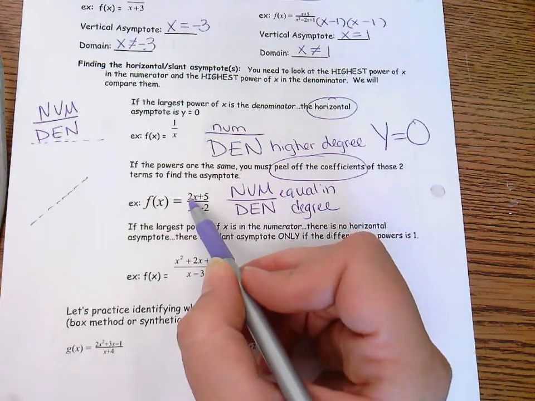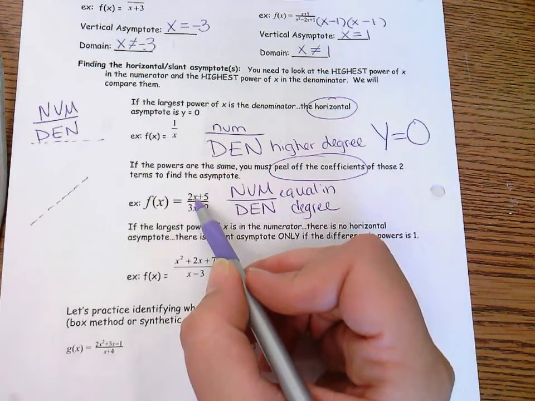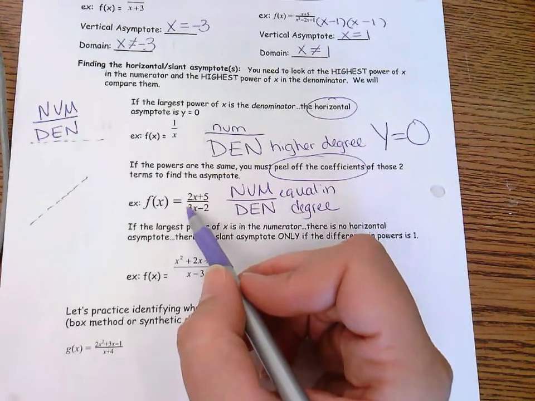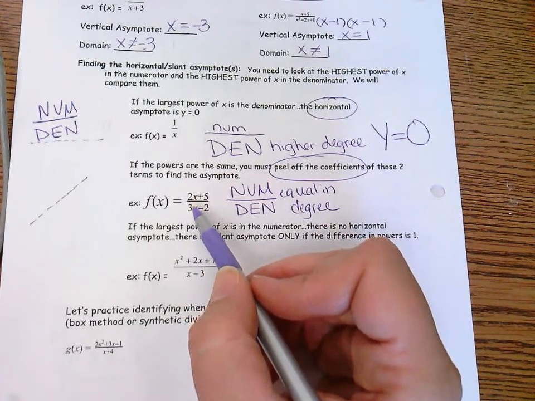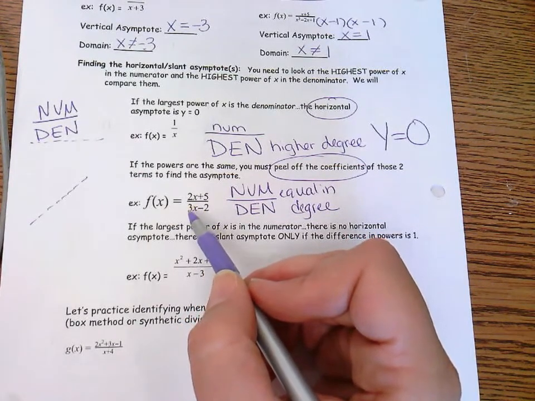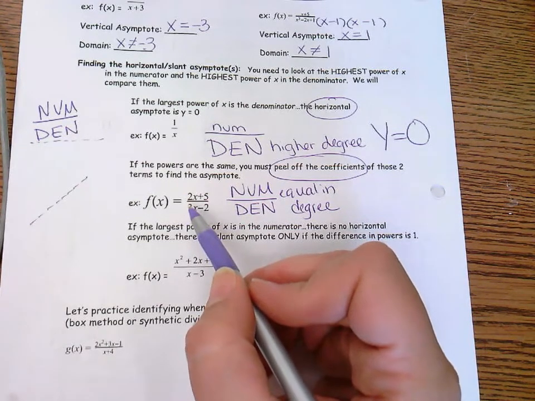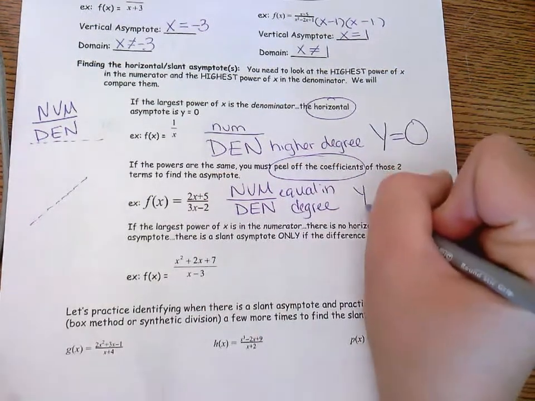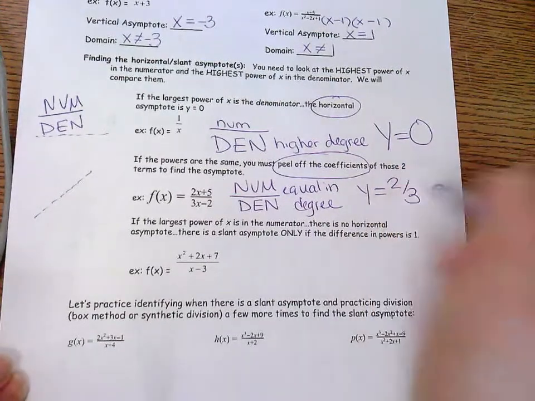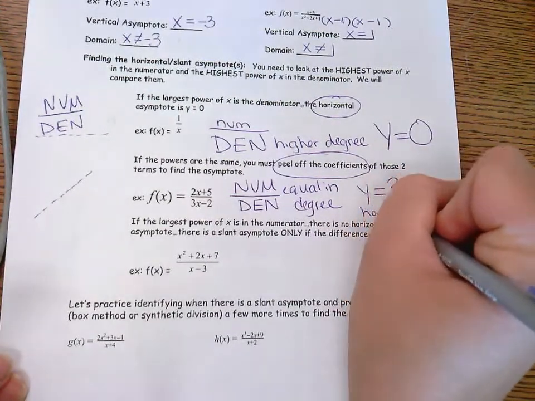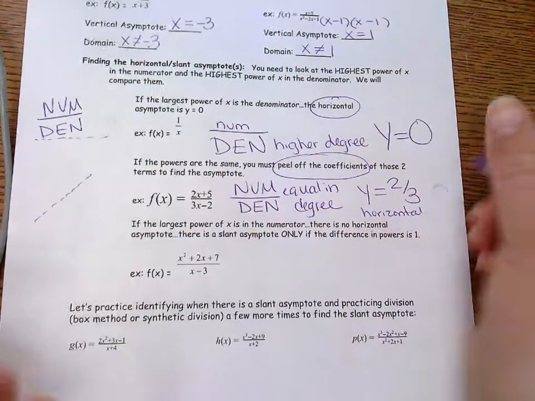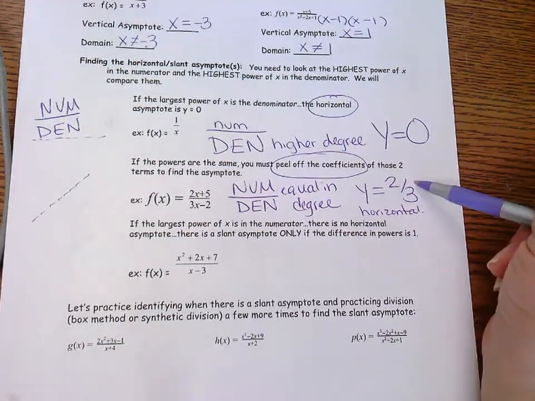But you'll have 2 billion in the numerator and 3 billion in the denominator. So that's going to approach the number 2/3, right? 2 billion divided by 3 billion is about 2/3. So y equals 2/3 is your horizontal asymptote. So horizontal asymptote at 0, or horizontal asymptote at whatever the coefficients ratio is.